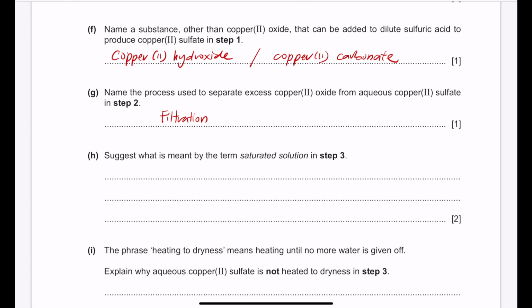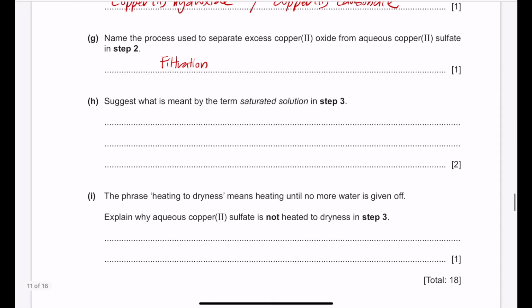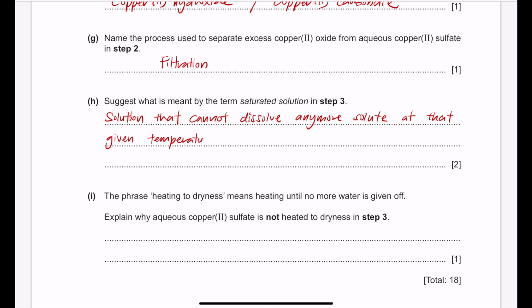Okay, next one. Suggest what is meant by the term saturated solution. Saturated means a solution that cannot dissolve any more solute at that given temperature. So how do we get 2 marks? Cannot dissolve any more solute, 1 mark. At that given temperature, 1 mark. So this way I'll get 2 marks.